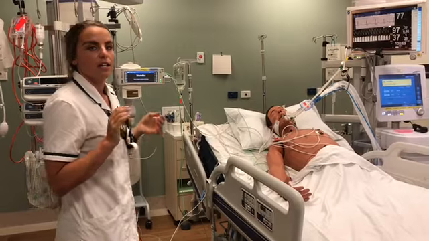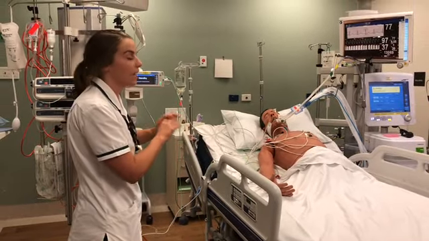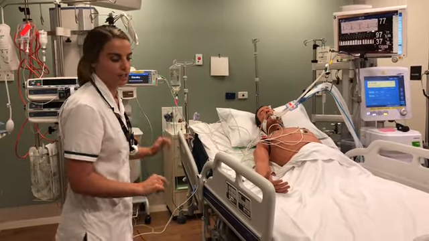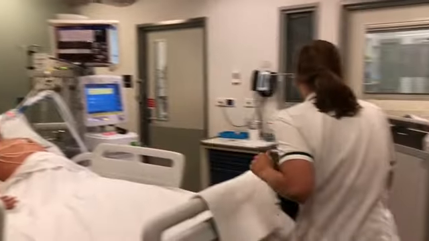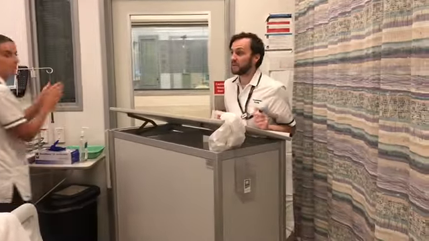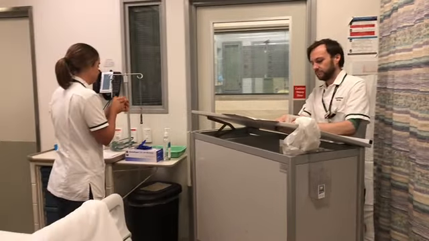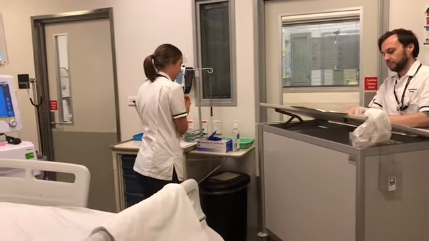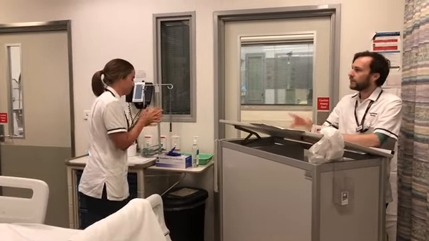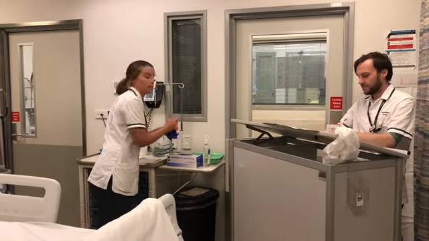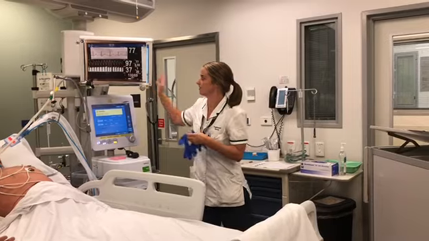Perfect. I'll move on to now a quick head-to-toe assessment of my patient. So I'll just move around the other side of the bed. While Kate is doing that, I will document all vital signs down on our OBS chart. Can you turn the screen around a little bit, please? Of course. Here we go. Thank you.